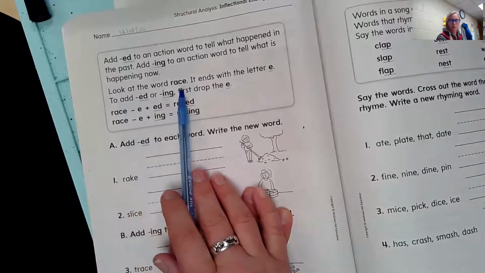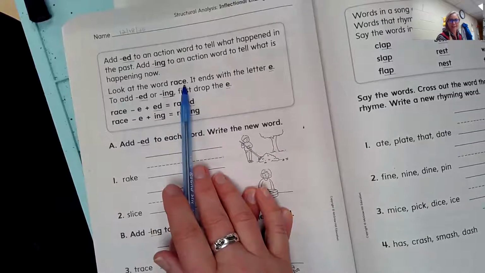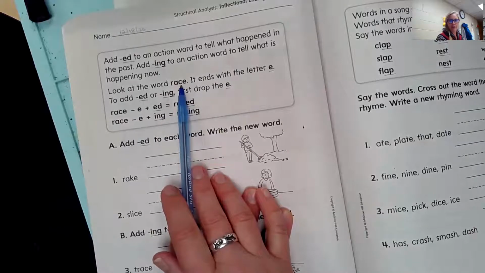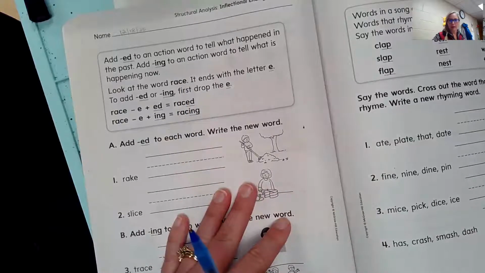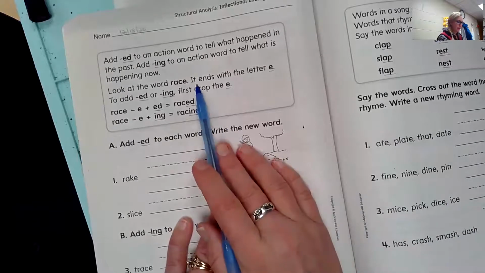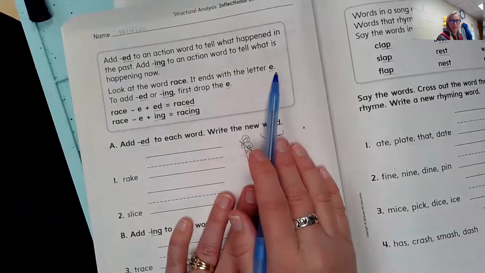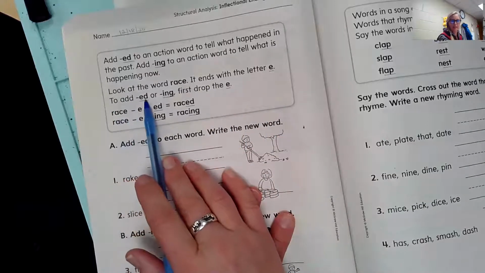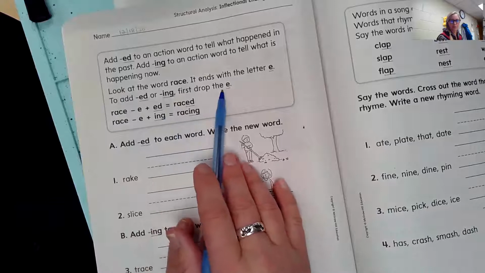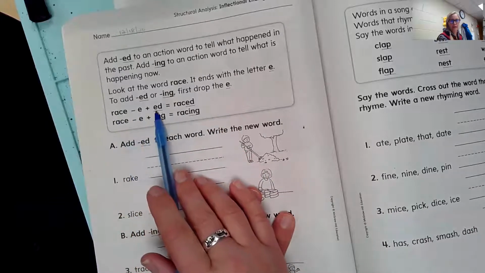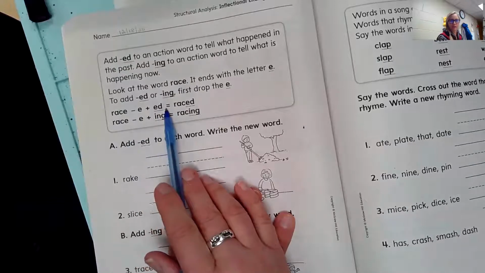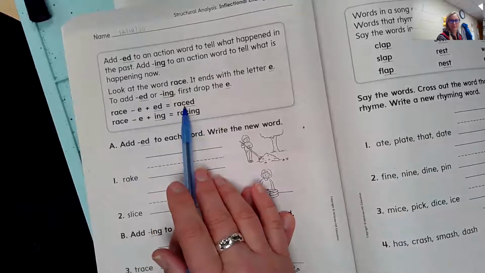Okay, so let's go a little further. Look at the word race. We know that word. We've been working on it this week because that E is after the C, and if we have an E, I, or Y after the C, it's going to make the S sound or the soft sound. It ends with the letter E. To add ED or ING, first drop the E. So we're gonna drop the E in the word race and then add ED to get the word raced.